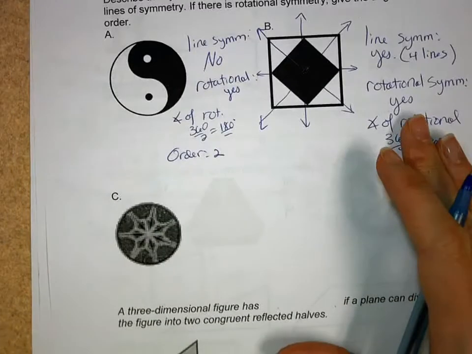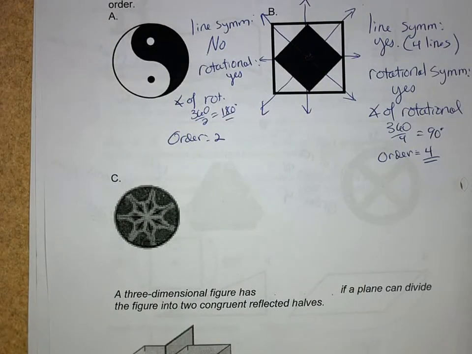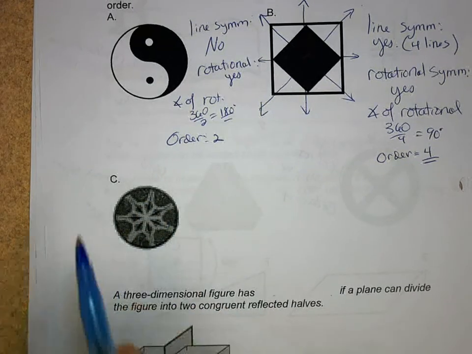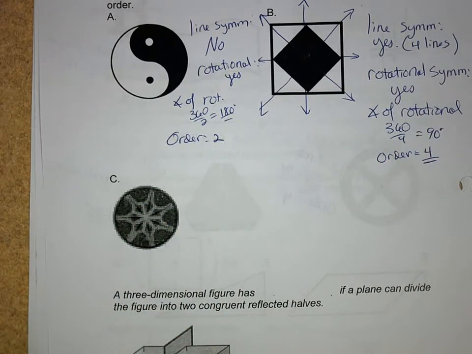Okay? And then last but not least, you look at this, we have a sand dollar. Or maybe it's a piece of fruit. I'm not quite sure which one I got this from, but I remember working with this. And one thing I asked, does this have line symmetry? Notice this is 1, 2, 3, 4, 5, 6, 7 things, but it still works.